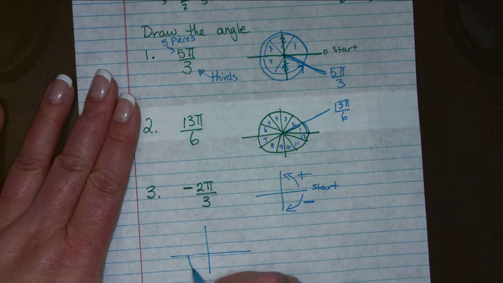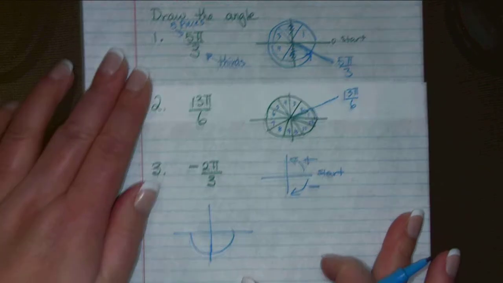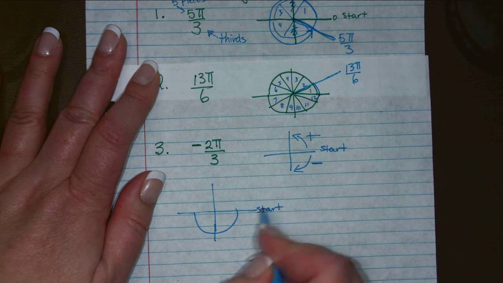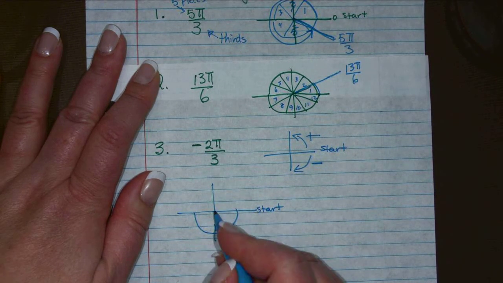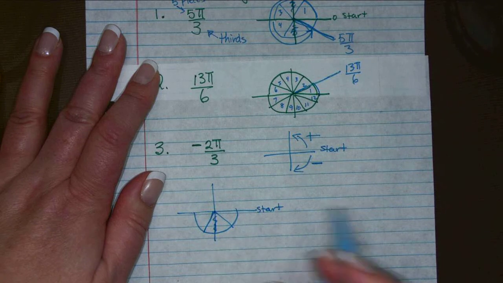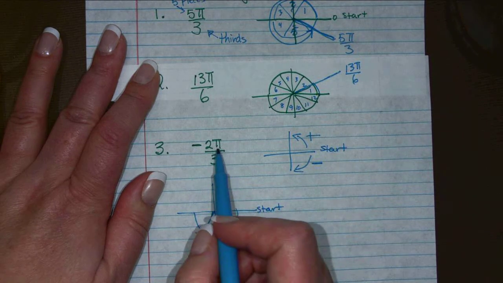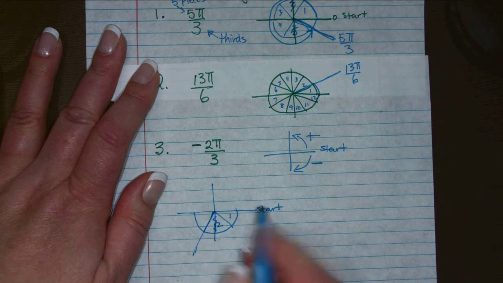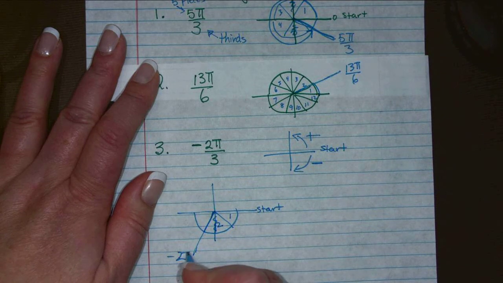So we are going to start backwards, so we need this first one. Here's our start at 0, and we want to cut our pie into thirds. We're ignoring this line. And we want 2/3. So this is 1, 2, going in the backwards direction. Our terminal arm is right here, negative 2 pi over 3.